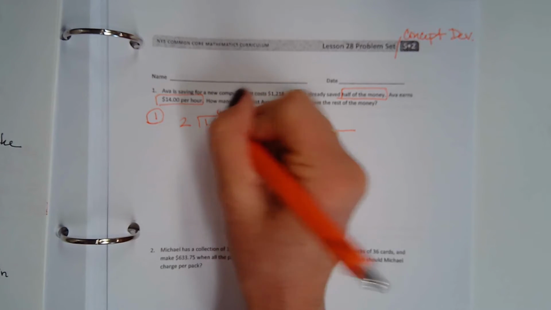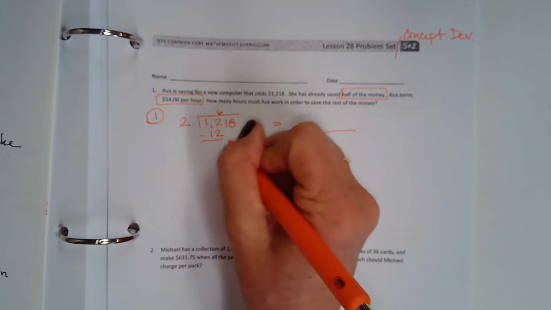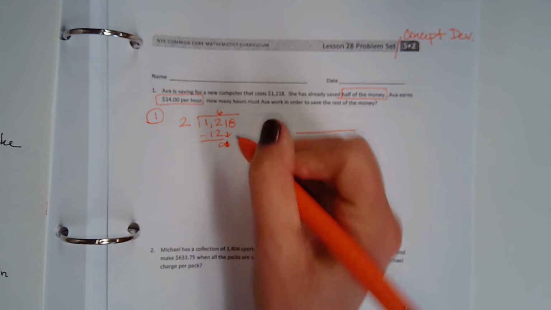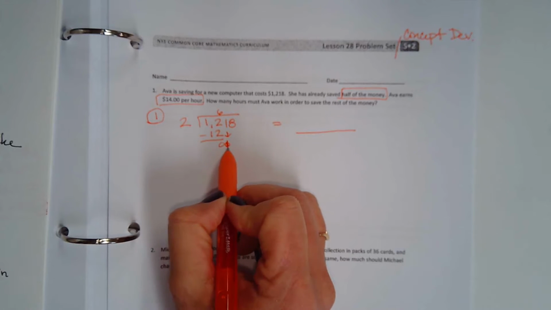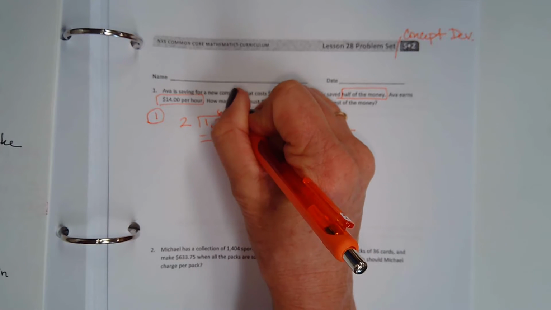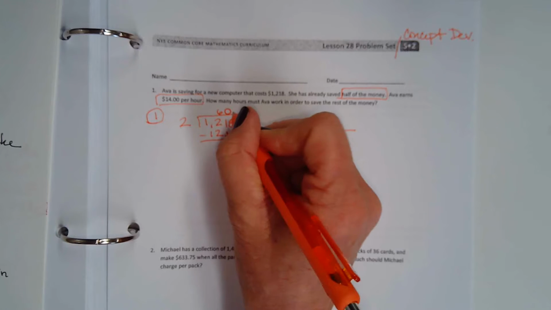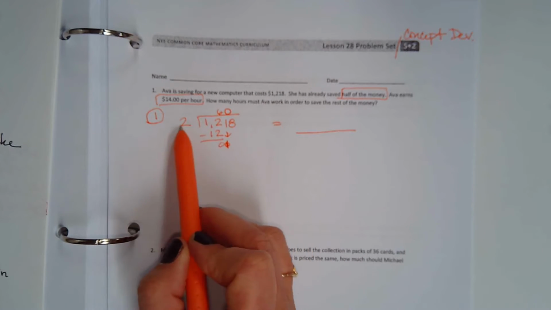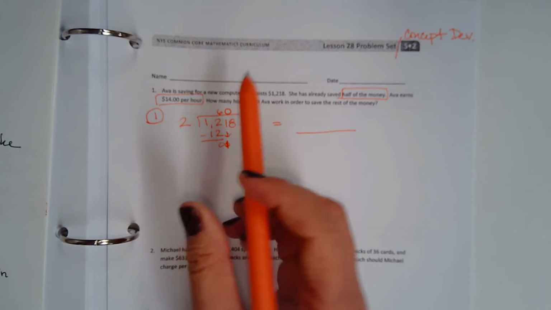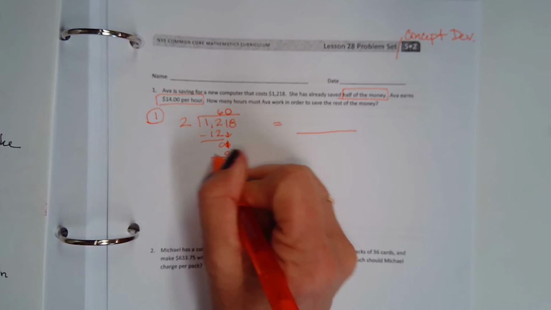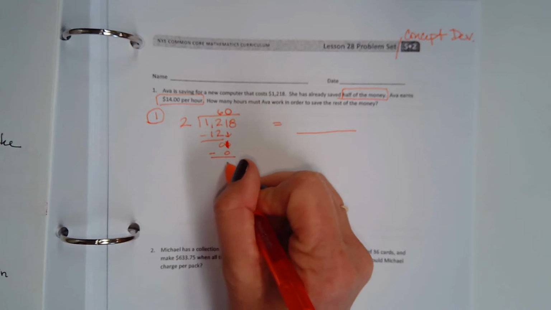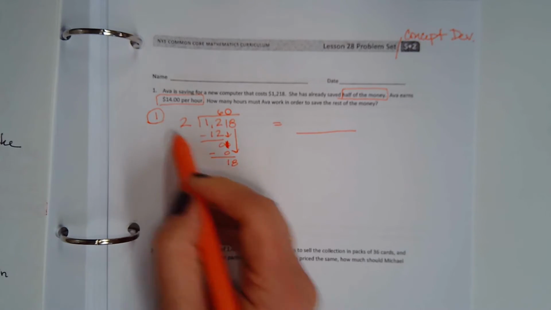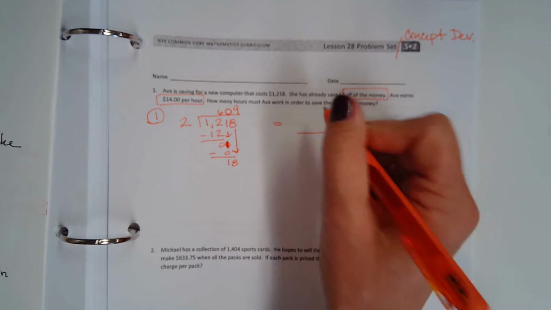2 goes into 12 6 times. Bring down the 1. 2 goes into 1, 0 times, and this is that step that people mess up, right? I see this problem happen. So 0 times 2 is 0. Subtract, bring down the 8. Now we're working with 18. 2 goes into 18 9 times.